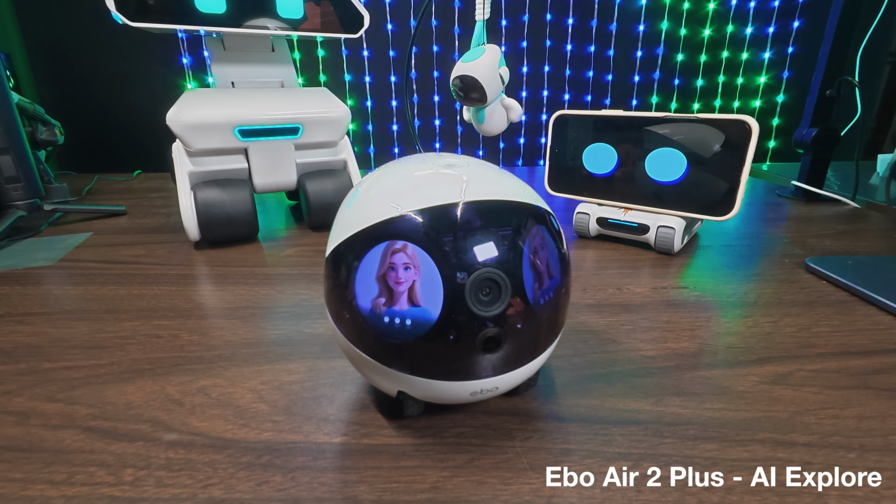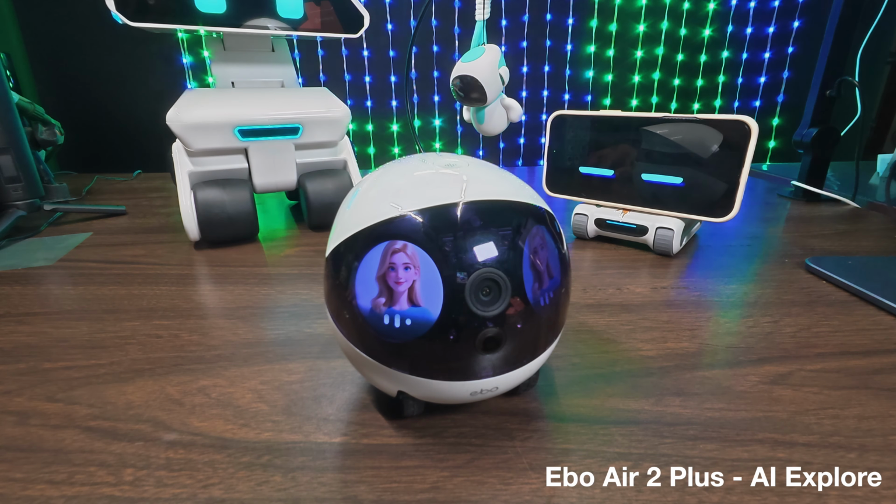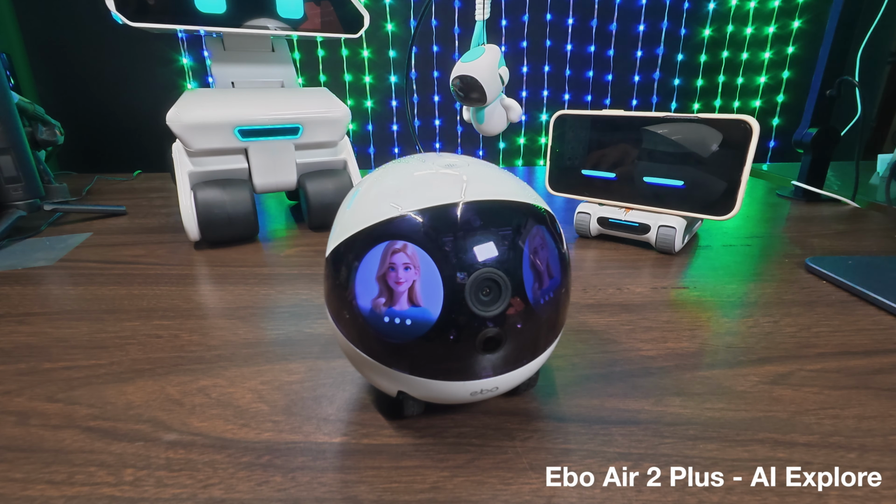How will you work as a companion robot for a senior? What benefits would a senior gain from having you as a companion robot?